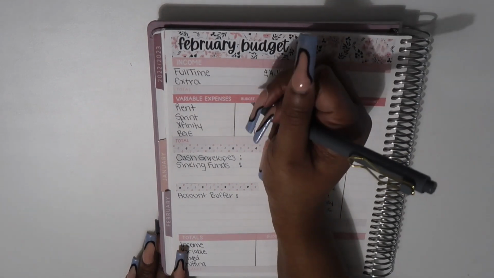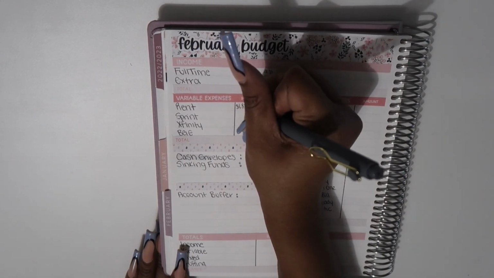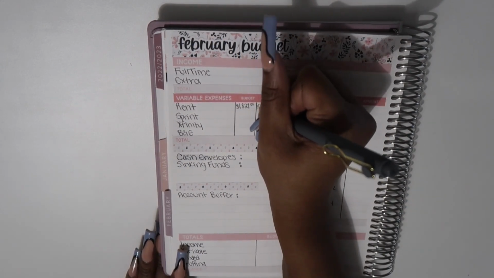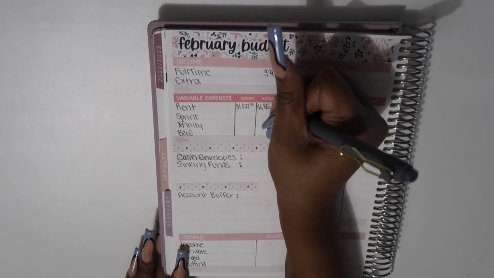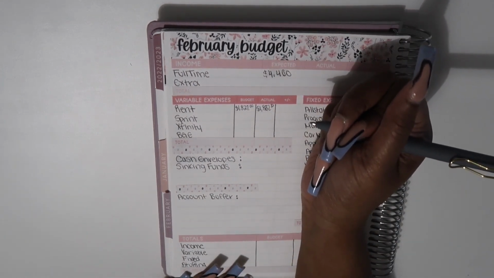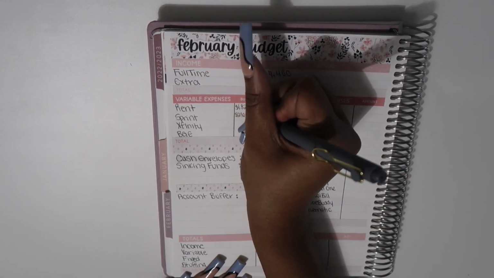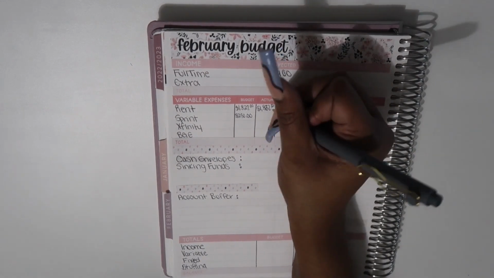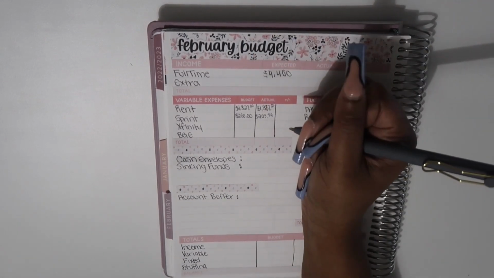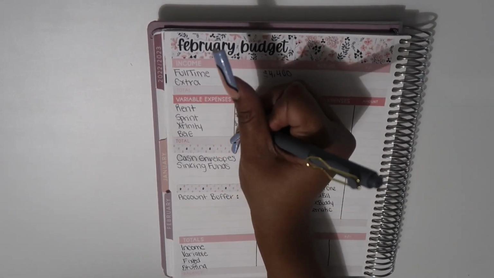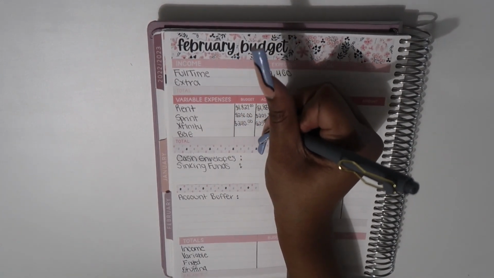So rent, we would have budgeted $1,827. It actually came in at $1,832. Oops, and 20 cents. Sprint, we budgeted $230. It came in at $205.94. Xfinity, we budgeted $240, and it came in at $251.80.